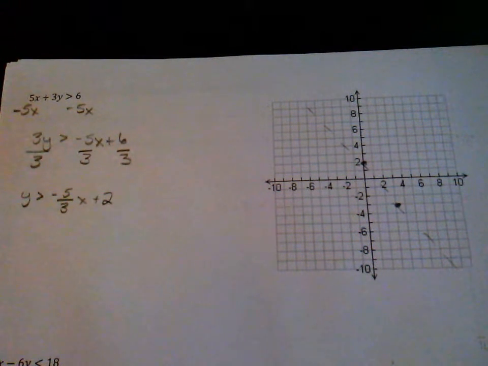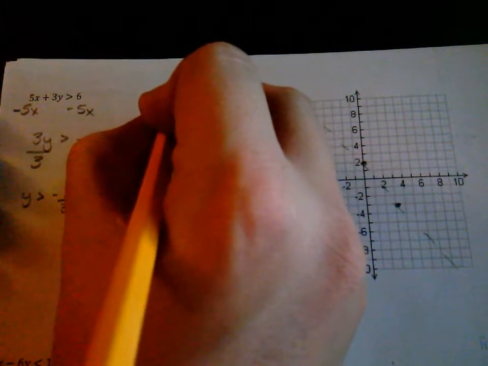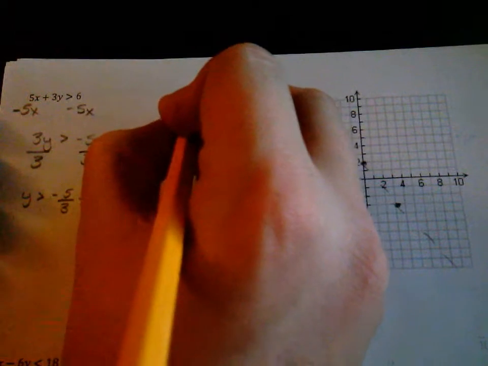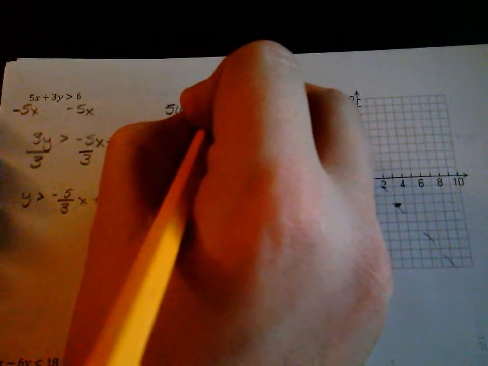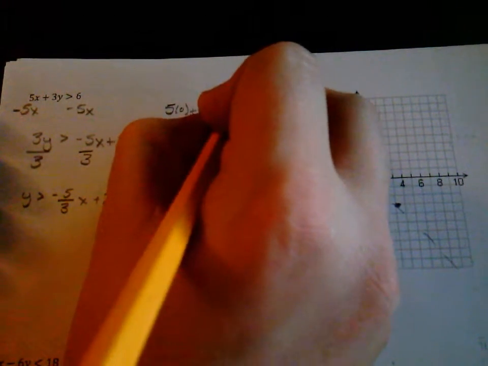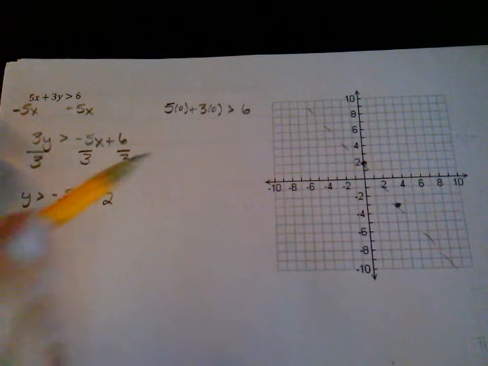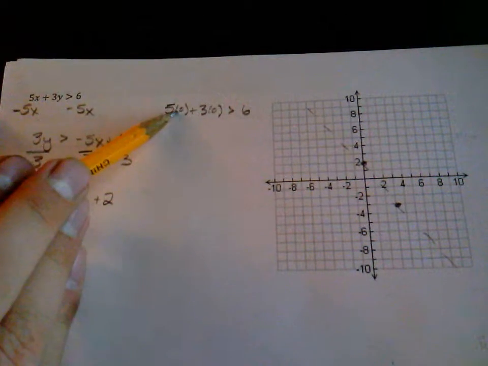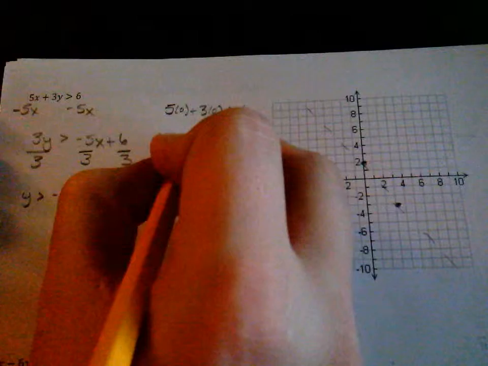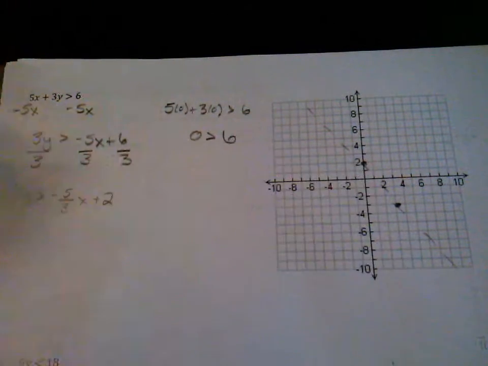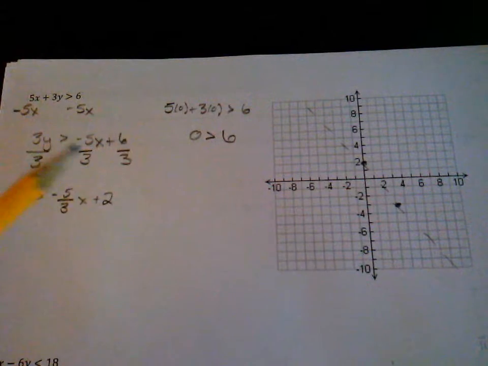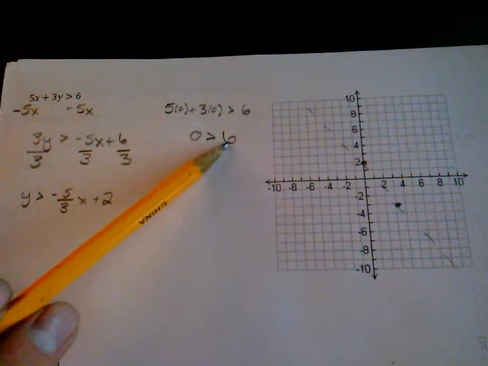Our last step is our test point. So we're going to plug 0 in for x and 0 in for y. So this is going to become 5 times 0 plus 3 times 0 is greater than 6. Well, we know anything times 0 is 0, so it'd be 0 plus 0, which is going to be 0, is greater than 6. This is a false statement. 0 is not greater than 6.